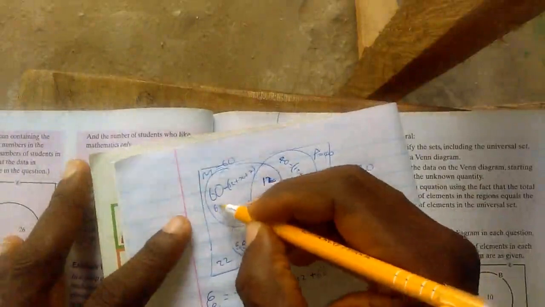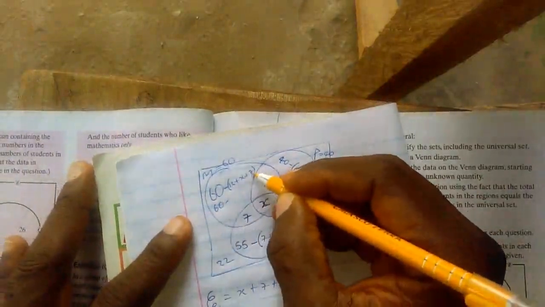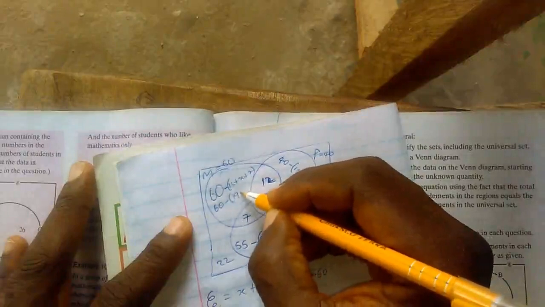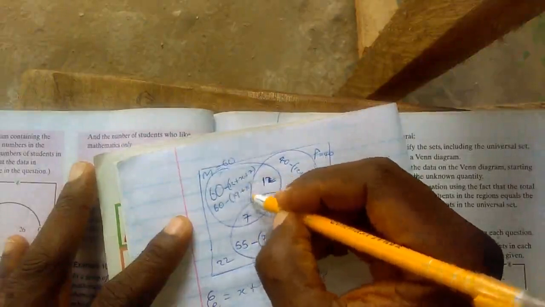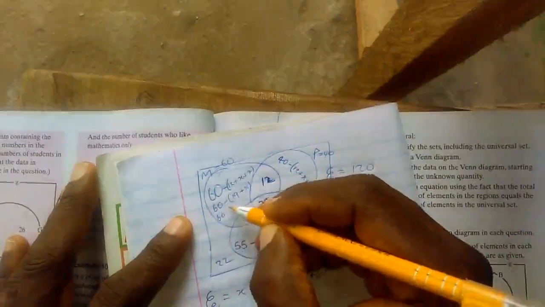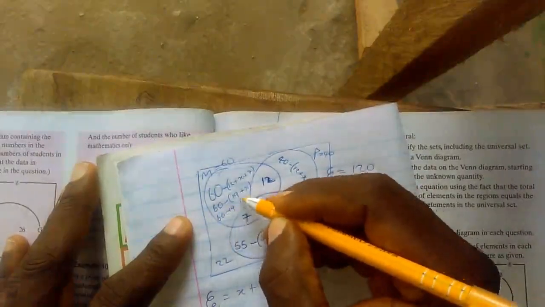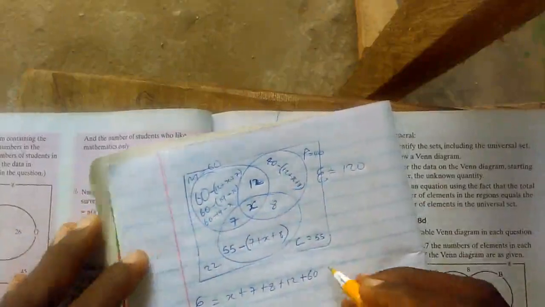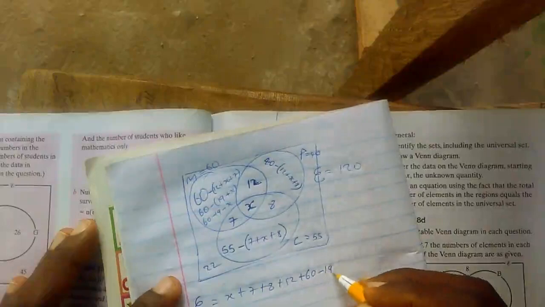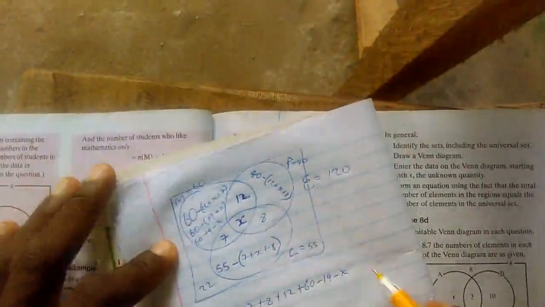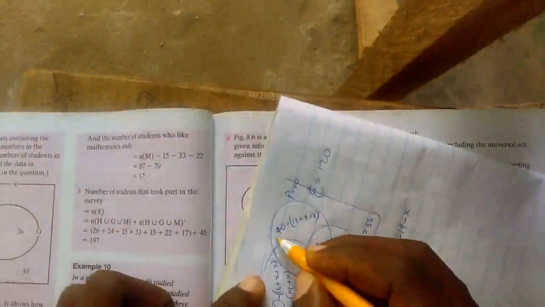This will be 60 minus 12 plus 7, 19, plus x. When you open this bracket, you have 60 minus 19 minus x. That's this.